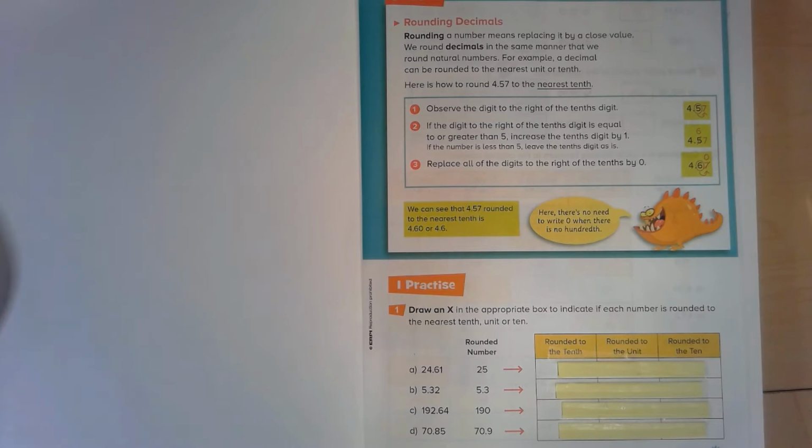Today, we're going to be learning about rounding decimals. It's in your workbook, page 59. So last time we met, we were talking about rounding natural numbers. Let's do a quick review of rounding natural numbers.